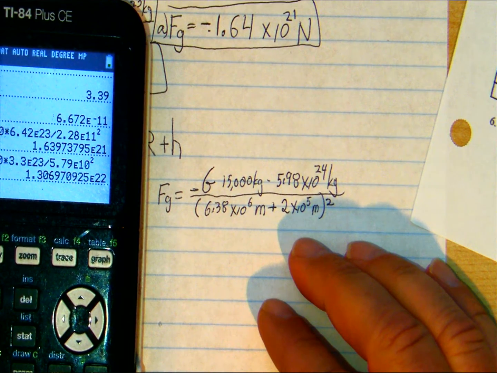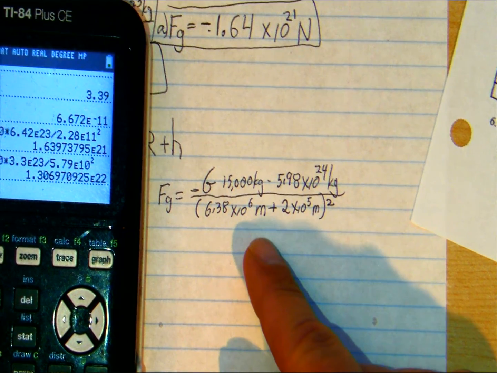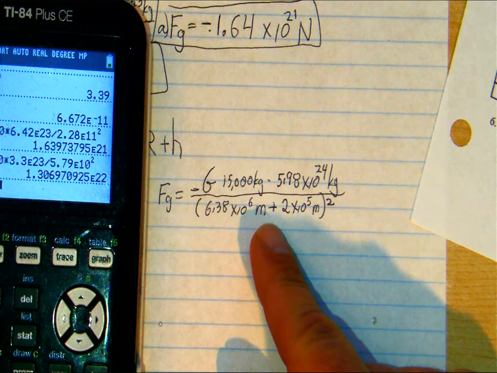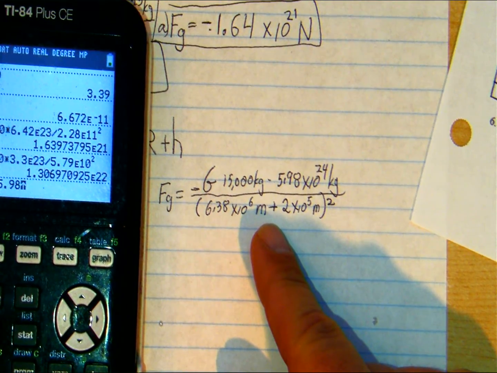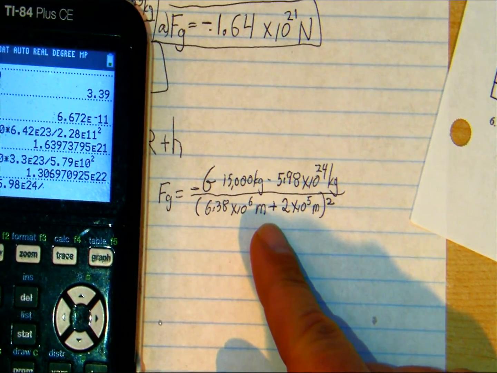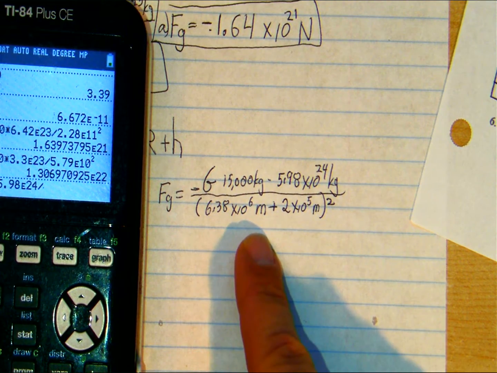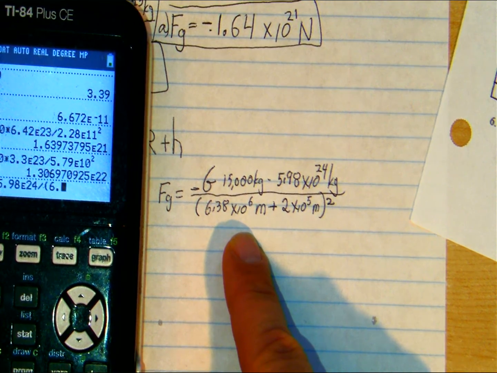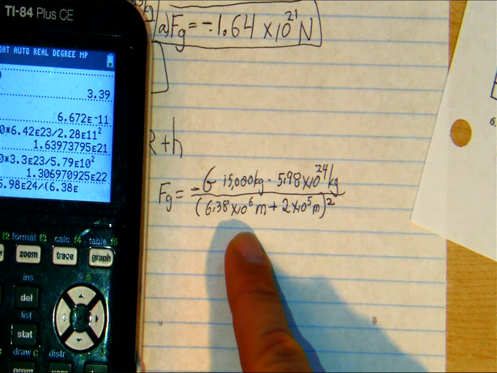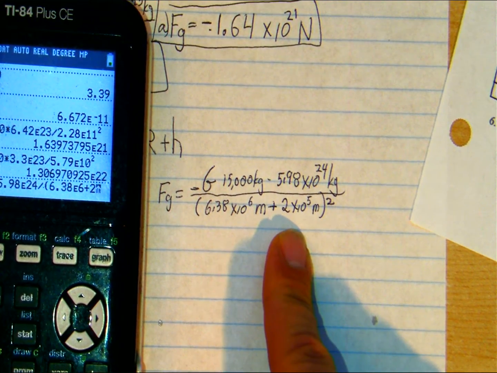Otherwise, you go alpha G, 15,000 times 5.98 times 10 to the 24th divided by, and you can actually do this by open parentheses, 6.38 times 10 to the 6th plus 2 times 10 to the 5th, close parentheses, x squared, enter.